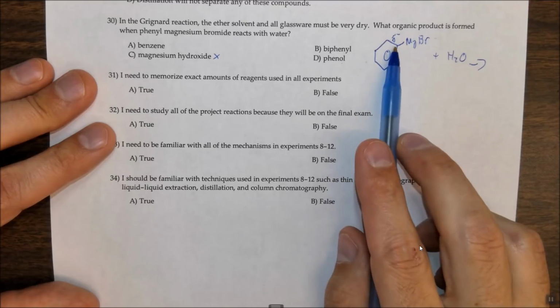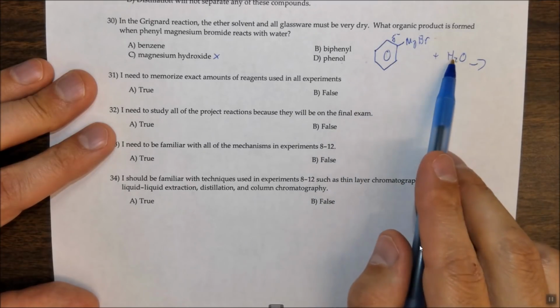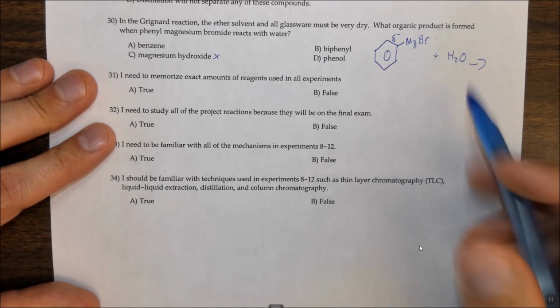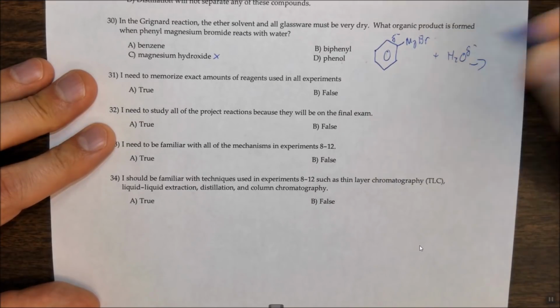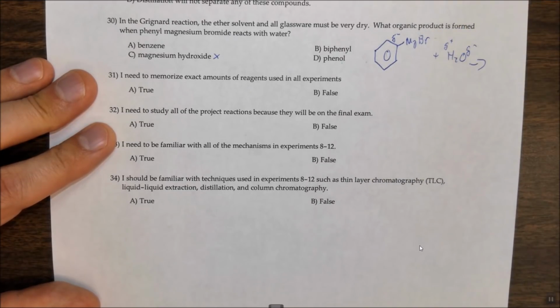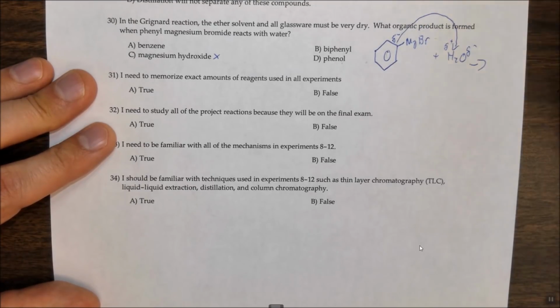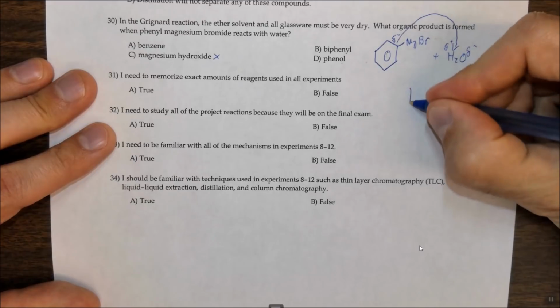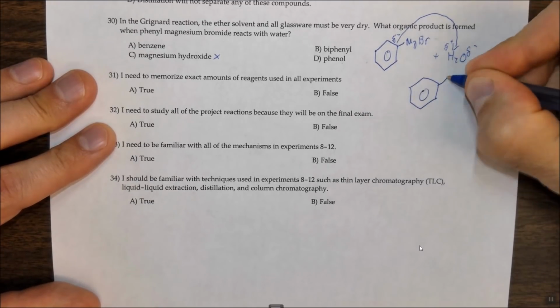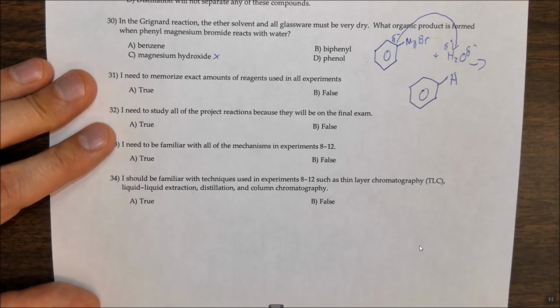Once we know that this carbon is partially negative, we need to think about whether it will attack hydrogen or oxygen. Well, in water, oxygen we know is partially negative and hydrogen is partially positive. Opposites attract. So this wants to go after the H, not the O. So what do we end up with? This is the major organic product.